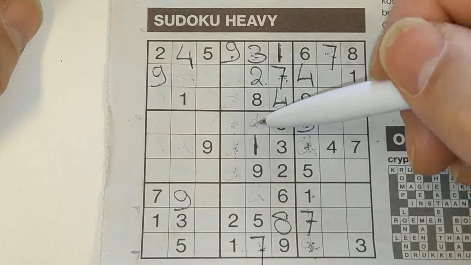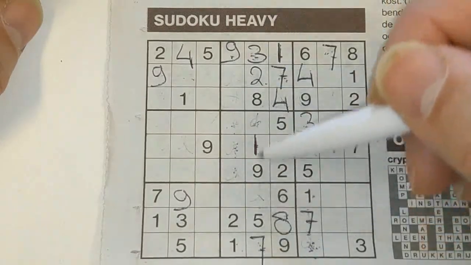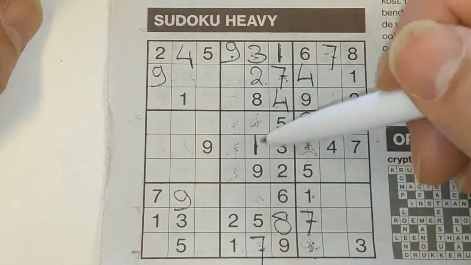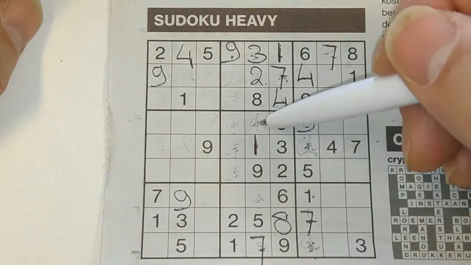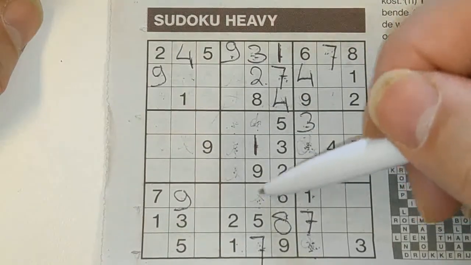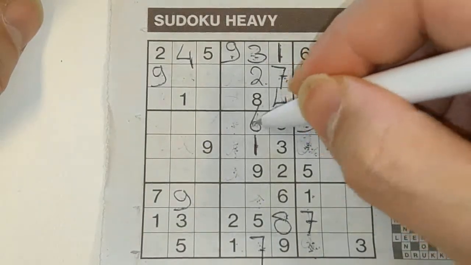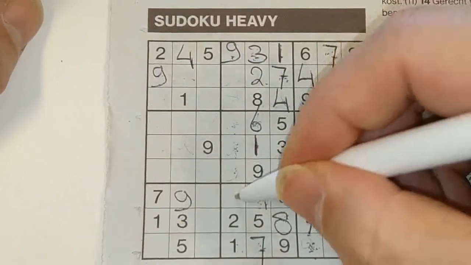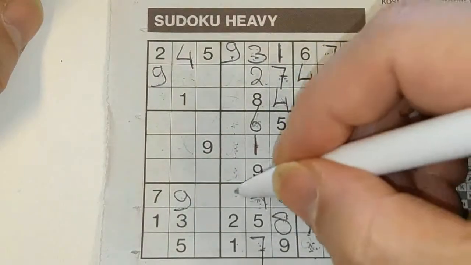2 missing numbers in the middle column for the numbers 4 and 6. We have a 6 here, so no 6 there. 6 should be here, and the 4 goes there. 1 missing number in this big square for the number 3.